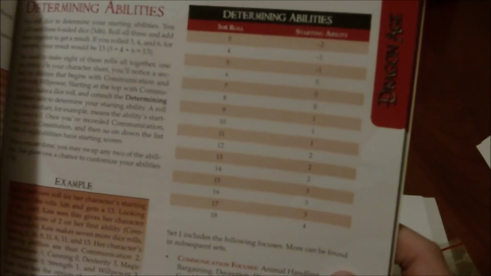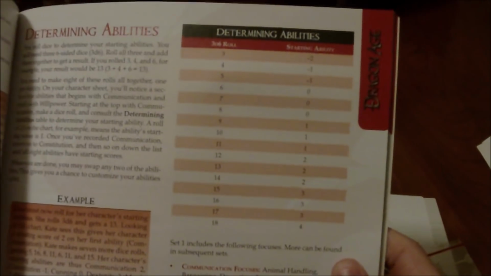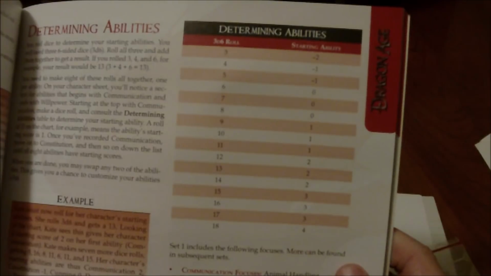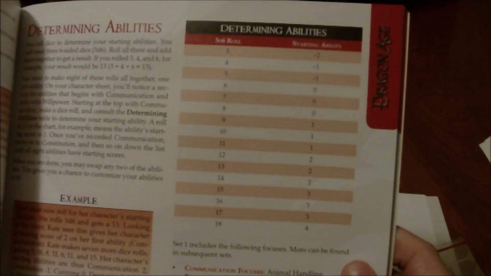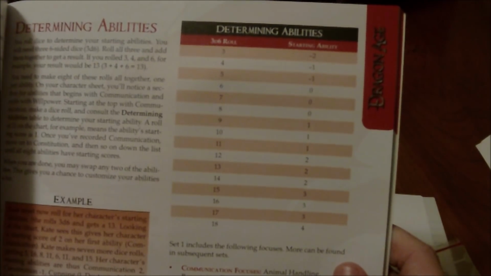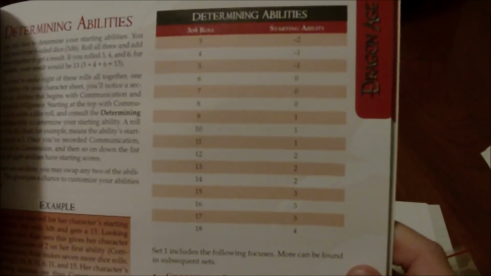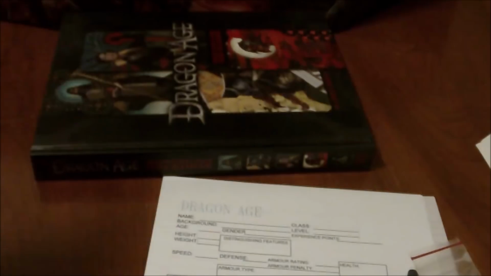The way that you do this is you roll the 3d6, you get your total, and you write that down in the order that you roll it. So the abilities are communication, constitution, cunning, dexterity, magic, perception, strength, and willpower. You record them in the order that you roll them, but at the end you can swap any 2 stats. So, for example, if I want to make a warrior and I get a really horrible strength but a really good magic stat, then I would probably swap those 2. That's basically what we're going to start off with here, and we'll look at backgrounds and stuff after.